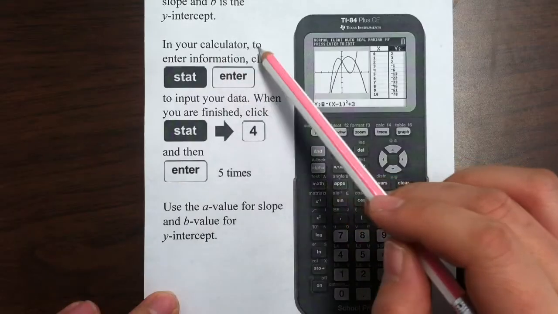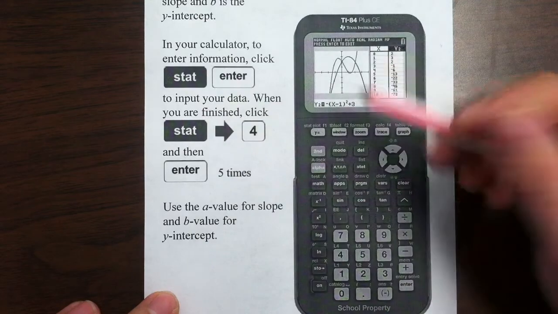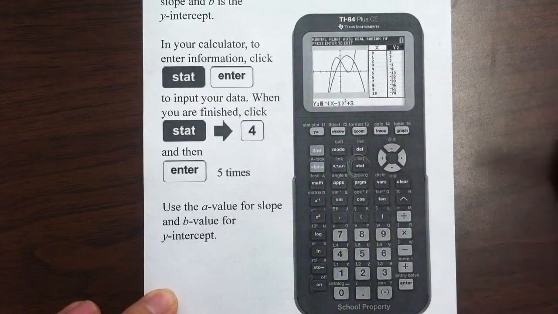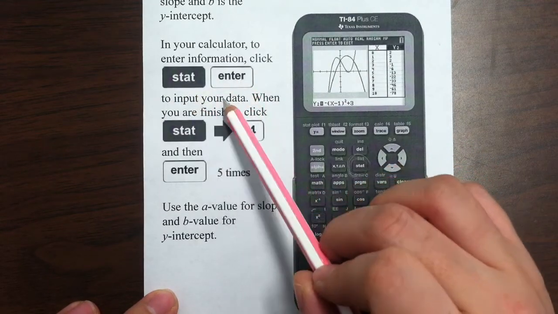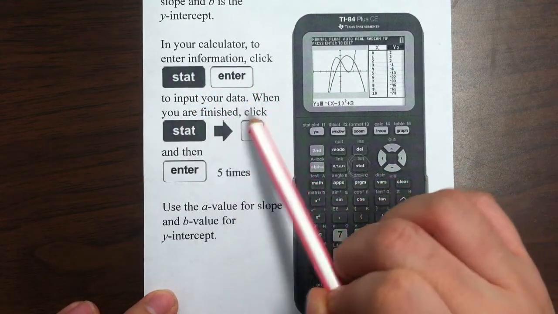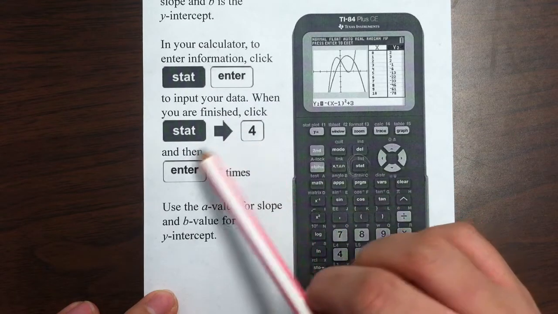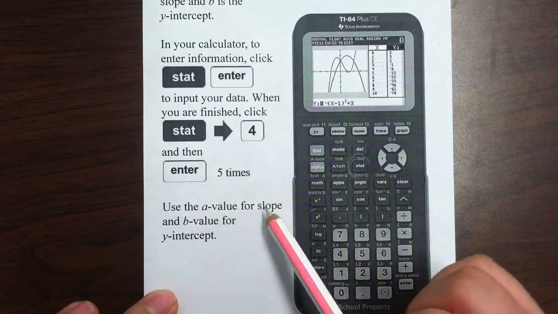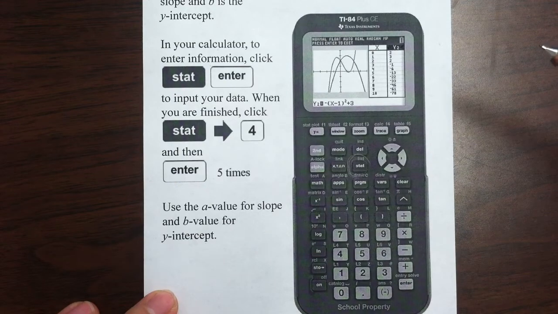In your calculator, to enter information, click Stat, Enter. This button Stat is right here. Click Stat, Enter to input your data. When you are finished, click Stat, the right arrow, the number 4, and then Enter 5 times. We'll use the A value for slope and B value for y-intercept. So I'll show you what I mean.